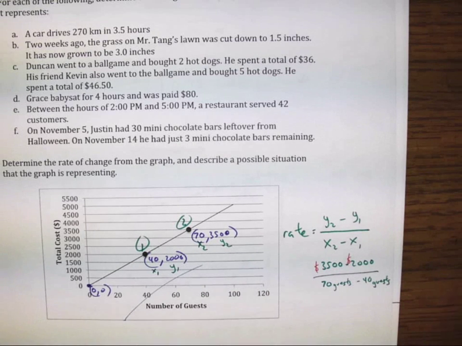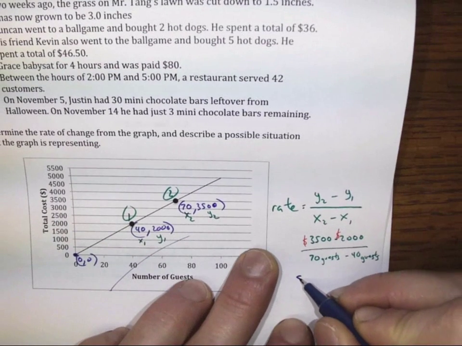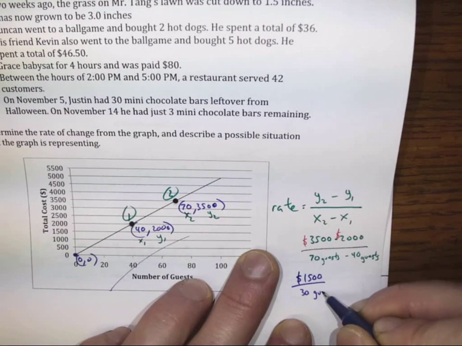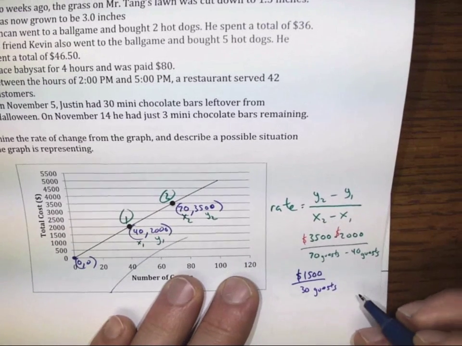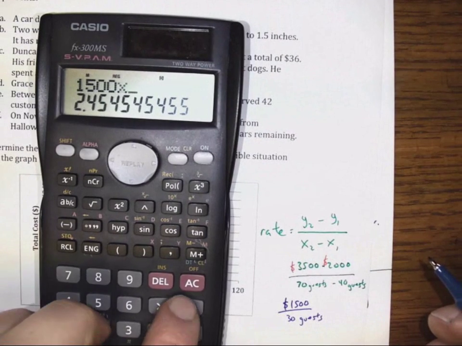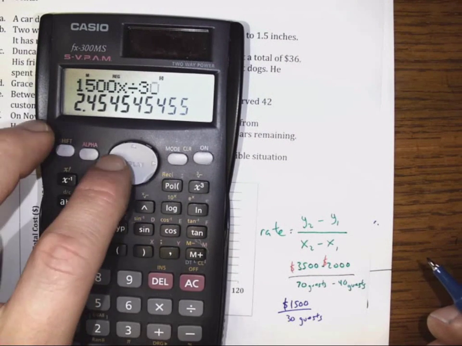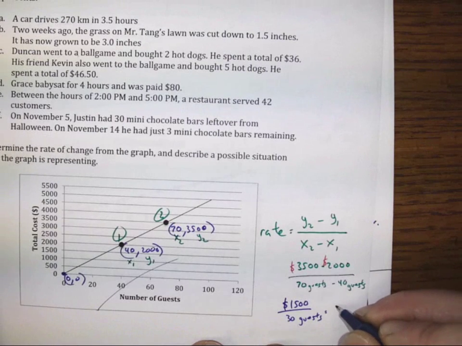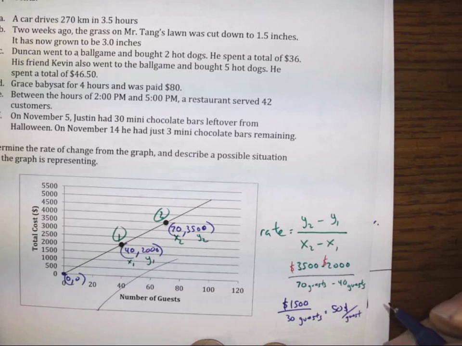So that gives us 1,500 for 30 guests. So that gives us a ratio, 1,500 divided by 30, which is $50 per guest.